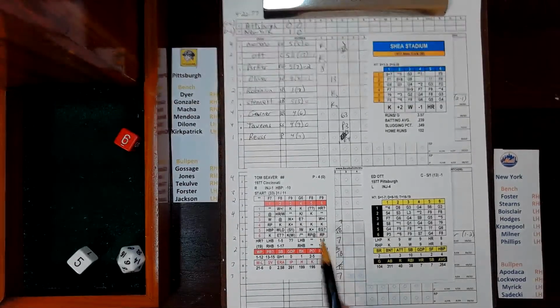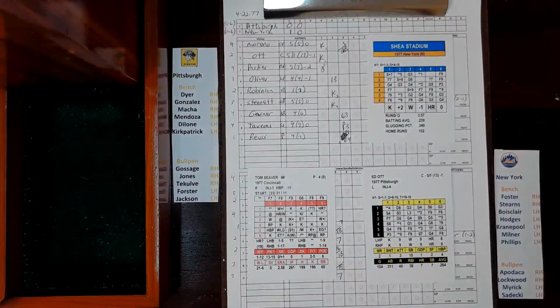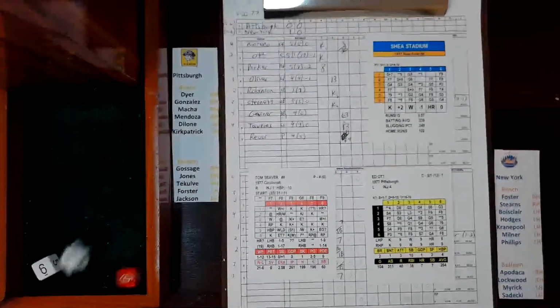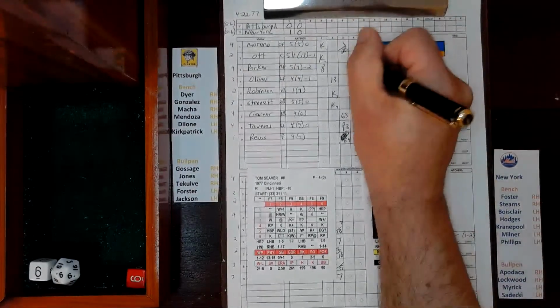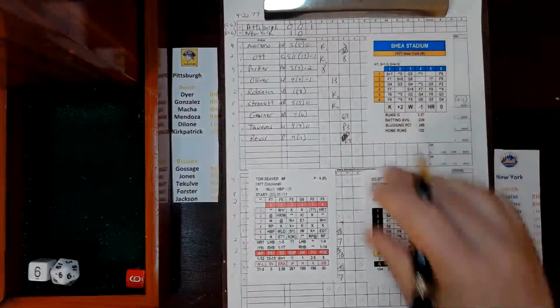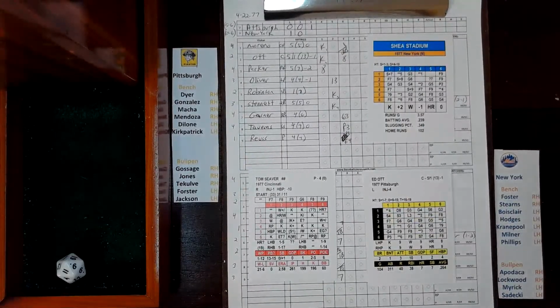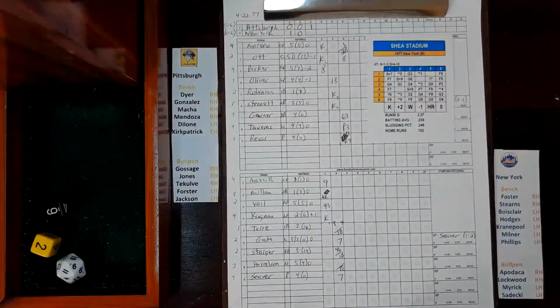That's a 6-5, possible error on ground ball again. 6-6 is applied to center, so no error to worry about, but the Pirates do tie it. And we go to the bottom of the third, tied at 1.